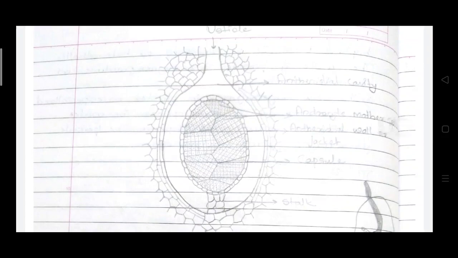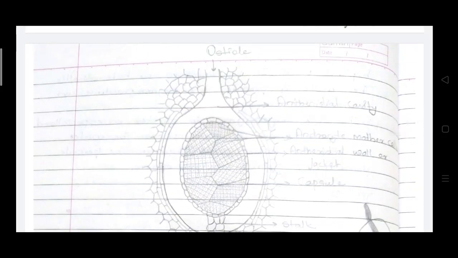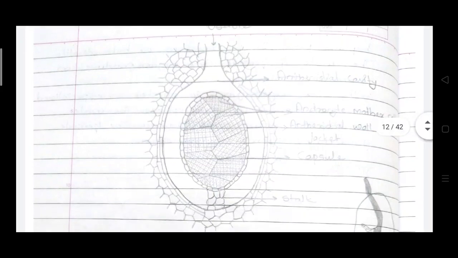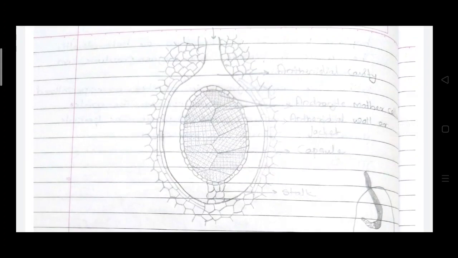In the antheridial chamber, at the top there is the ostiole, that is the opening, and in that chamber there is the antheridial cavity, and in this cavity the antheridium is present. At the base there is the stalk, and it is an oval-like structure, the antheridium. In that there is the antheridial wall, which is also called the jacket layer, and inside it the androcyte mother cells are present.